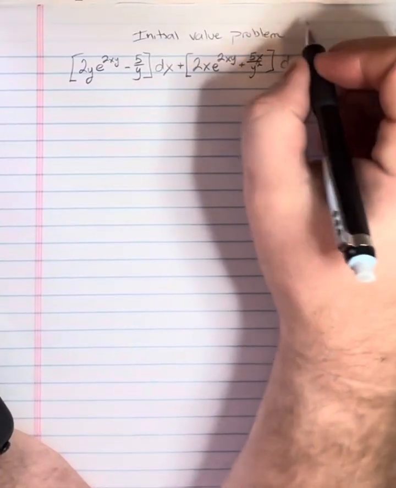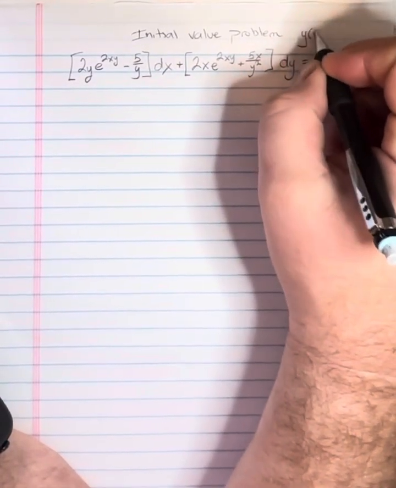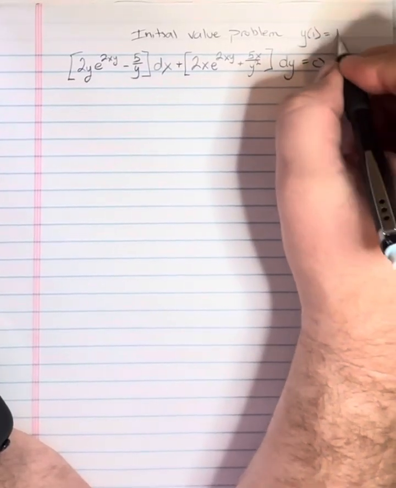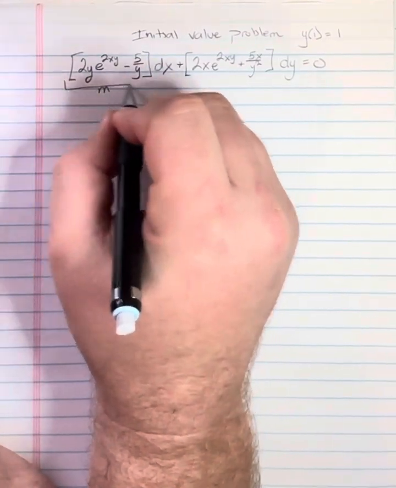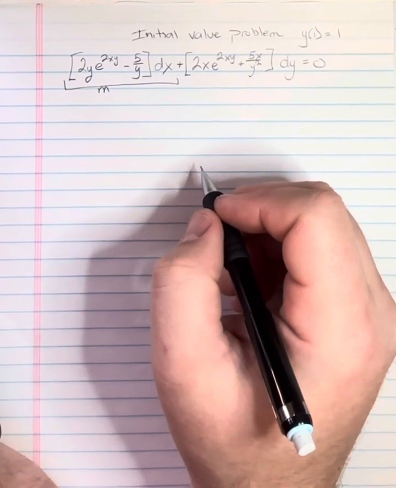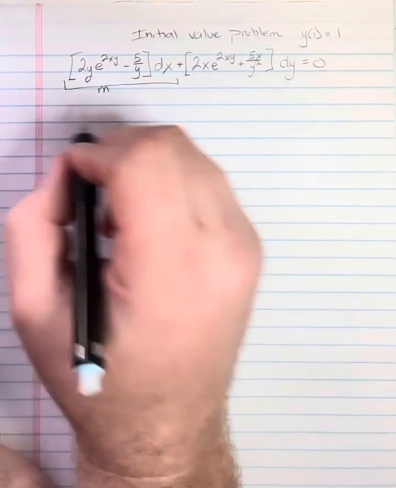We do have y of 1 equals 1. So in a minute we'll plug in our x's and our y's to figure out what our constant value is. So here we start with our M, which is this whole section, and that M is where we differentiate with respect to y. So we're just trying to find out if this is an exact problem.